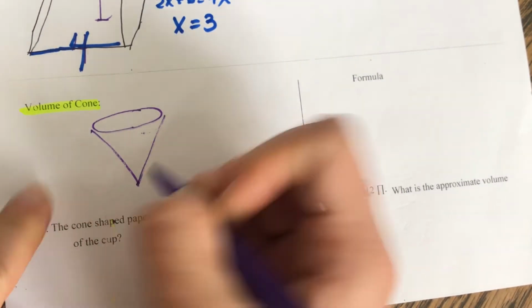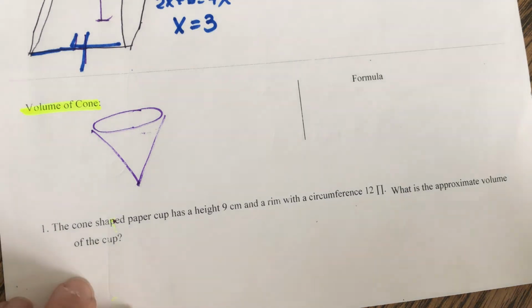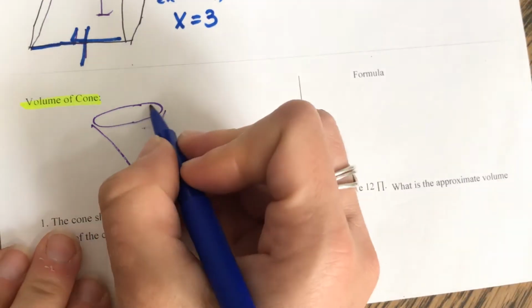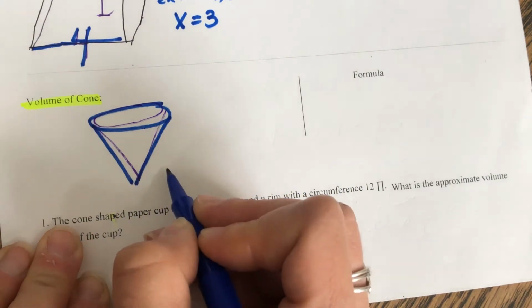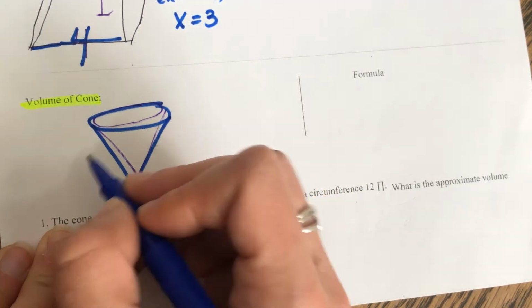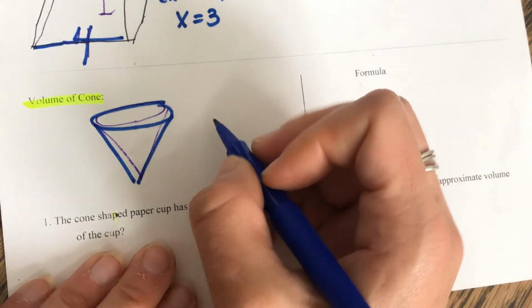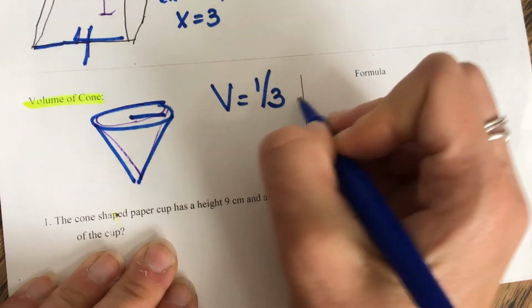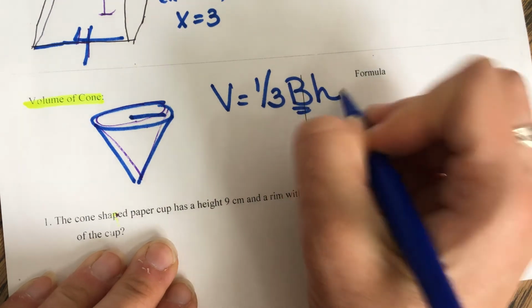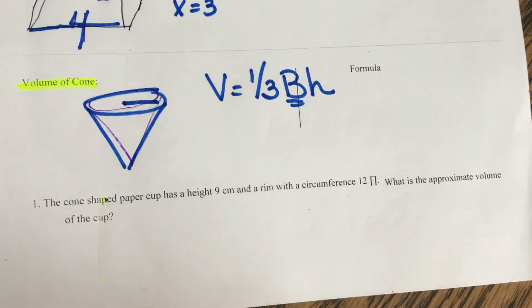Tell me, how many bases do you guys have? You have one base. So we just talked about this. If you think as comparison to a cylinder, if I put a cylinder here, you have 1, 2, 3 cones. So the volume formula for a cone, one more time, is 1/3 base times your height. Just like your pyramid. So think when you have one base, it's 1/3.